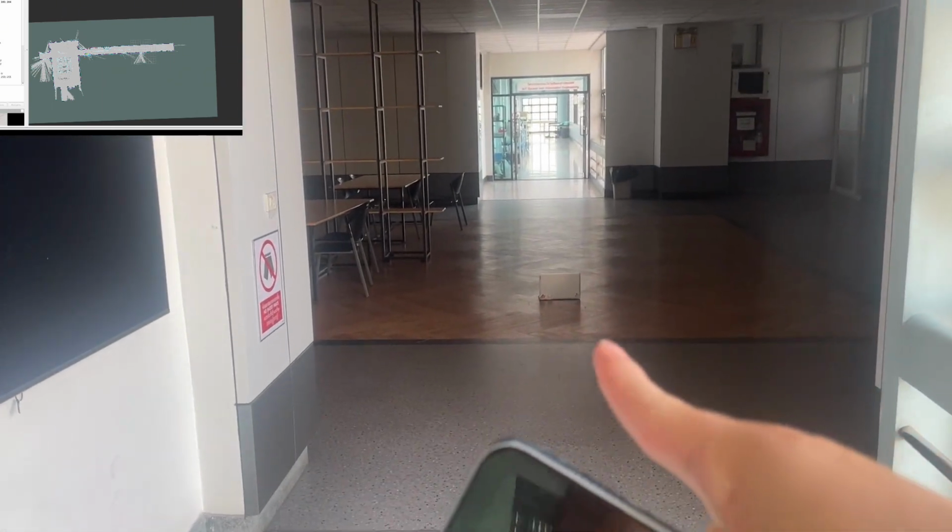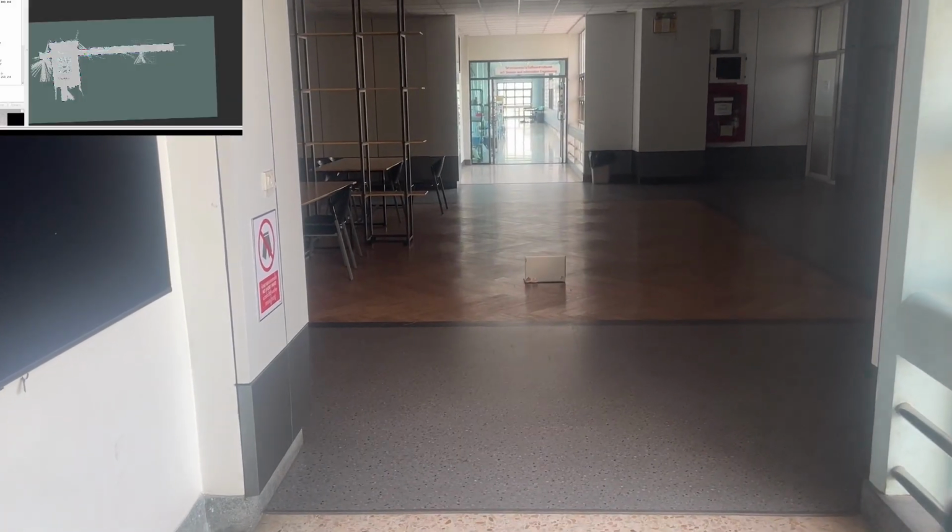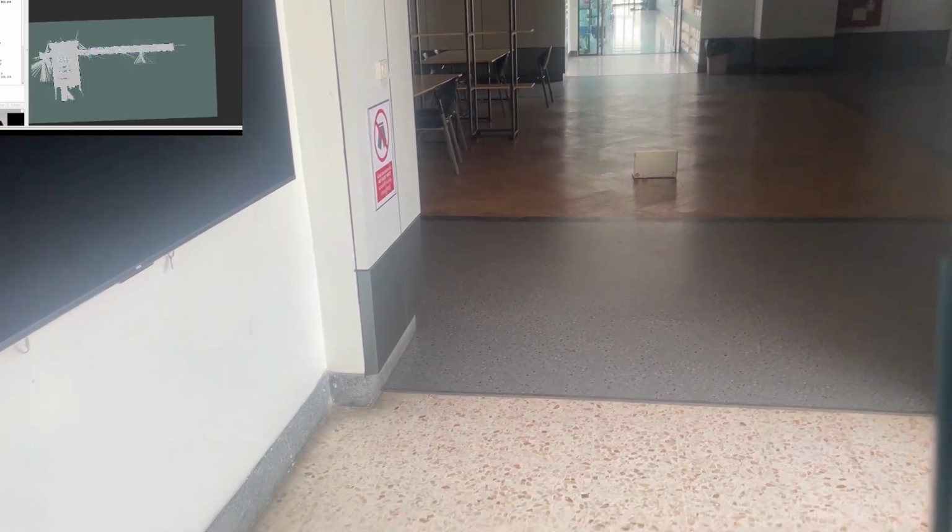So now I will take the robot to 1105 using this QR code, and we will put a laptop right there to block the robot. So the robot has to move around that one.